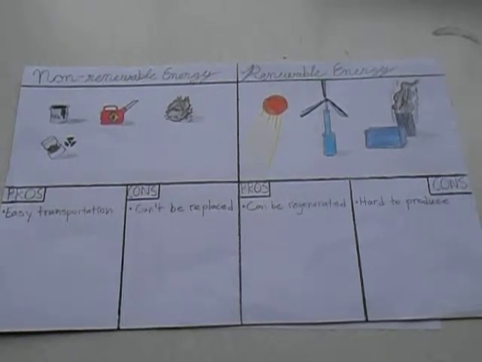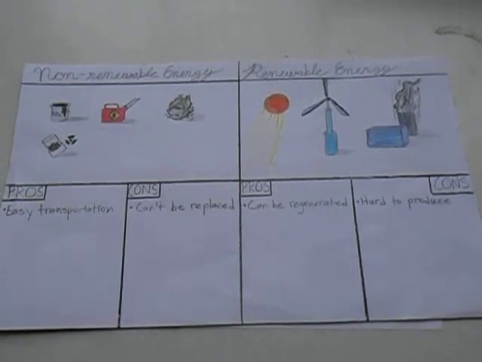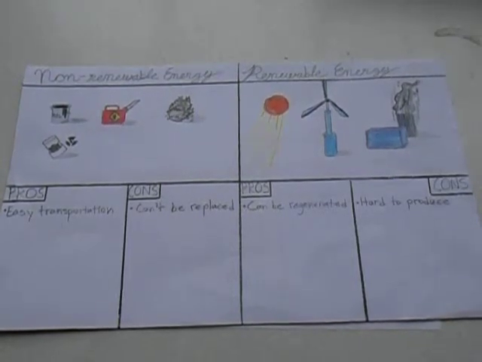The pros and cons of non-renewable energy are that it is easier to transport, but it cannot be replaced after it is used. The pros and cons of renewable energy are that it is easy to regenerate, but very difficult to produce. This is the reason why energy always surrounds us as we go.